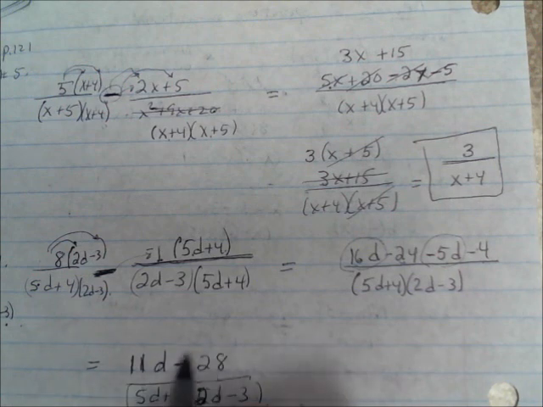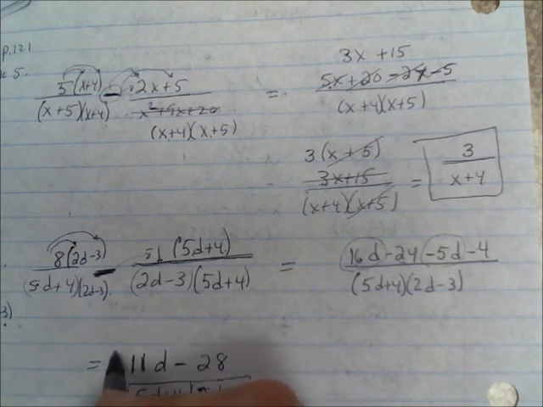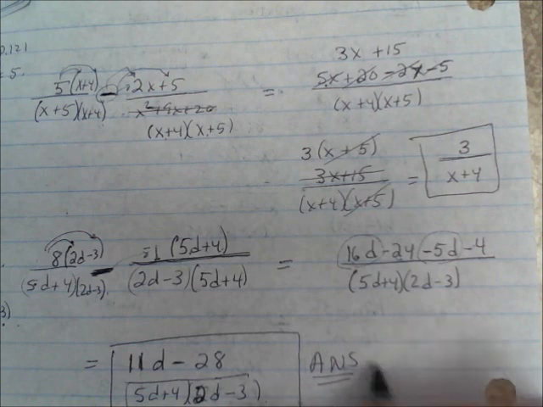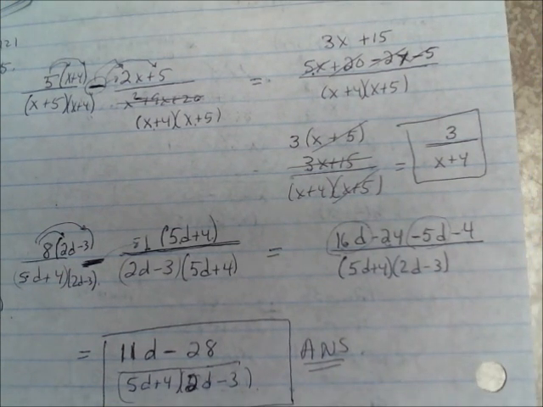There's really nothing we can do because there's no common factors between 11 and 28. So there's no factoring we can do, there's no canceling we can do. We are done with this problem. Yay. We'll practice this some more. This was a tough one. See you tomorrow.